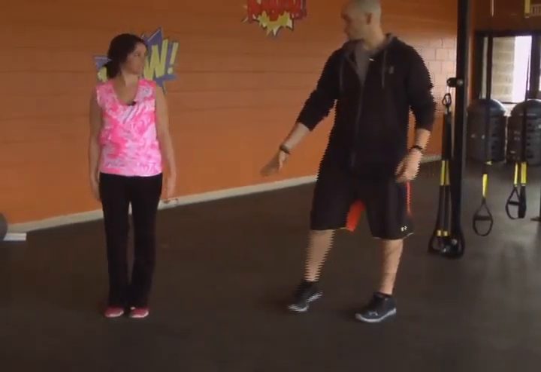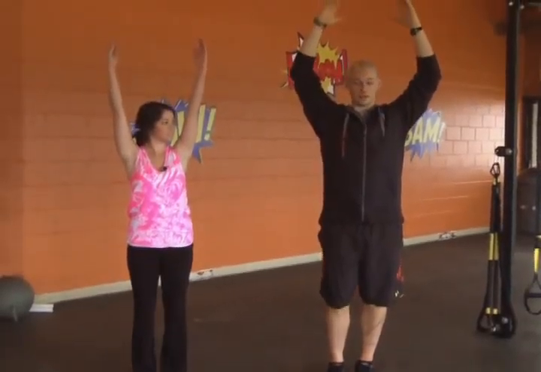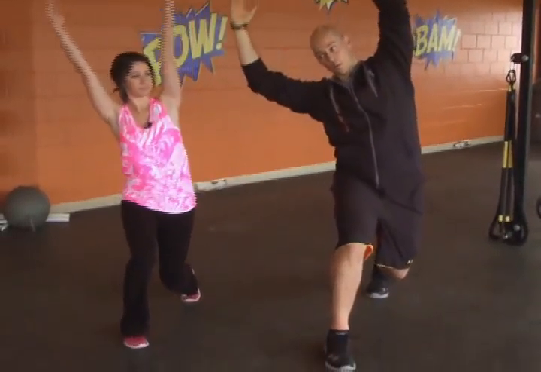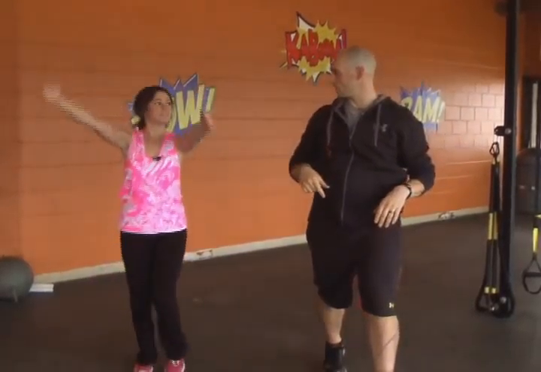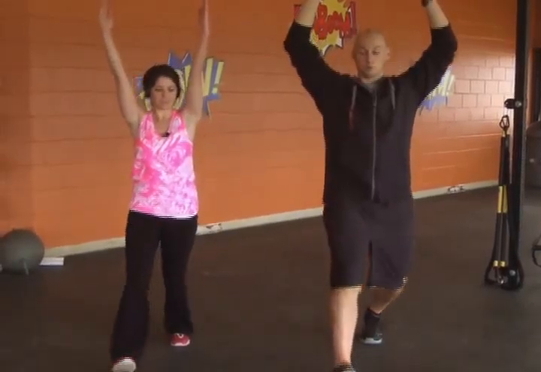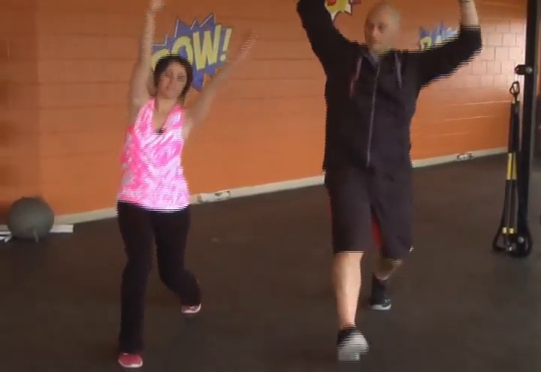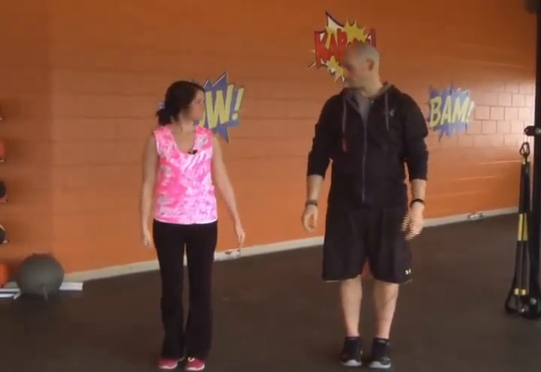Now we'll keep those lunges the same, we'll just change the hand position. For the next one, we'll keep the arms up overhead and go same side bend. If I step right, I'll bend right. If I step left, I'll bend left, and we'll go through all six lunges. Then we'll go opposite side bend. We'll keep the arms up overhead. If I step right, I'll bend left. If I step left, I'll bend right, and we'll go through all six lunges.